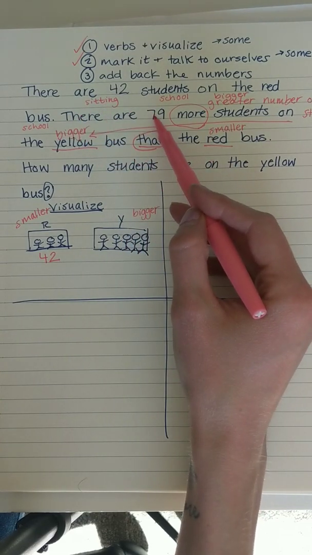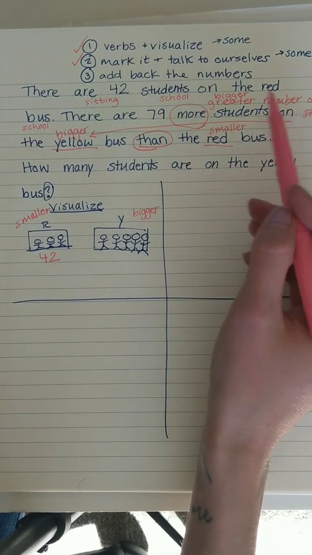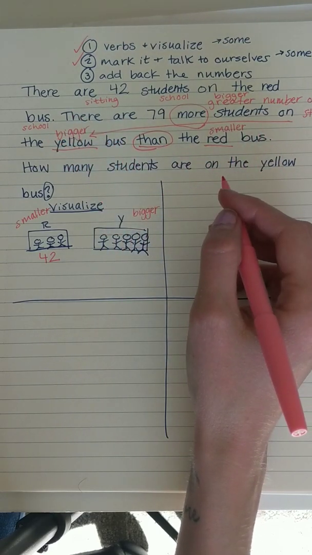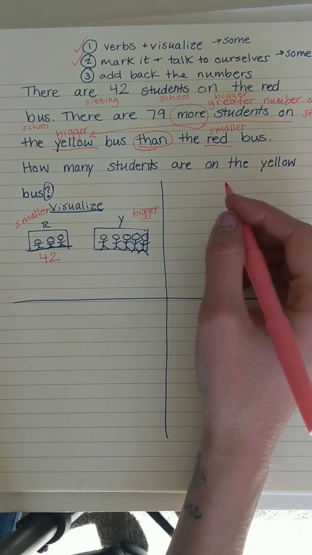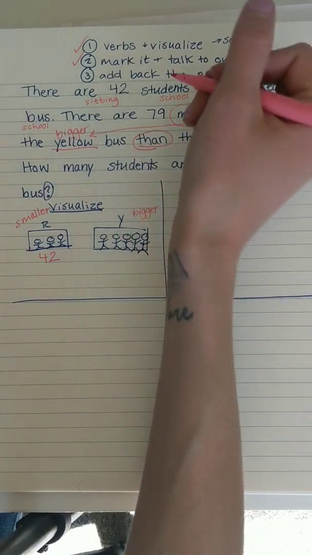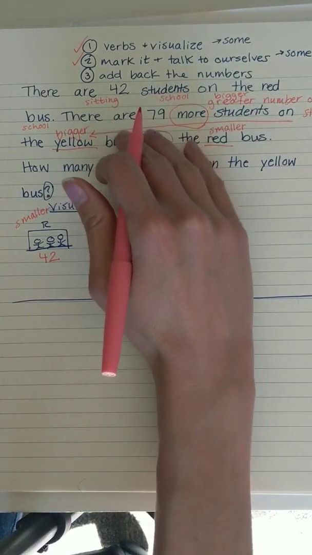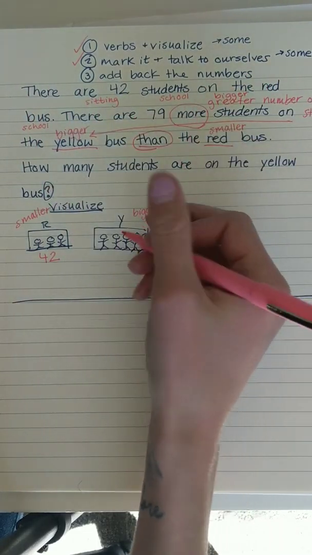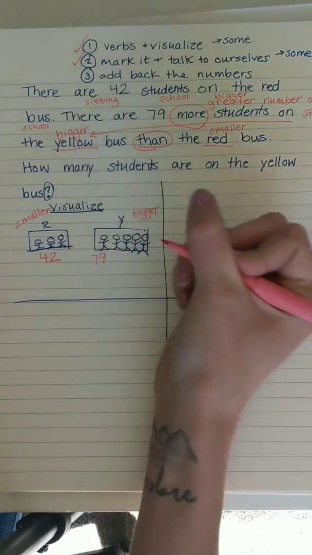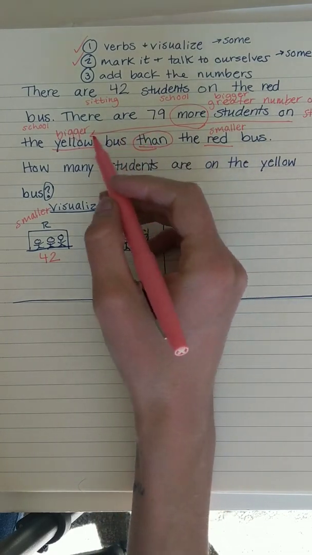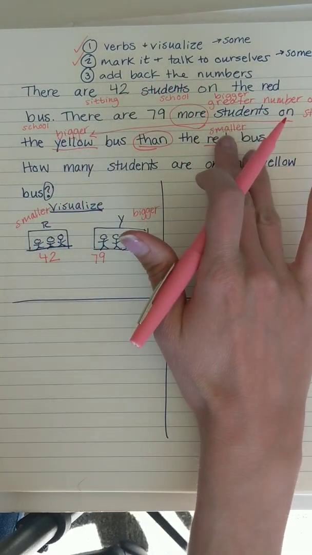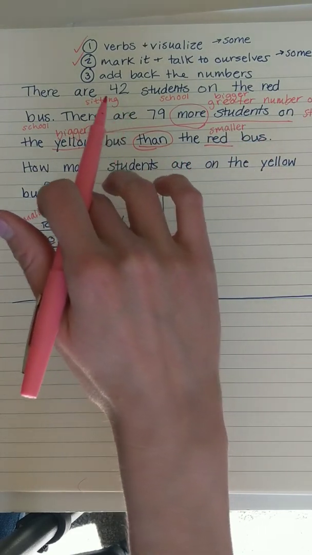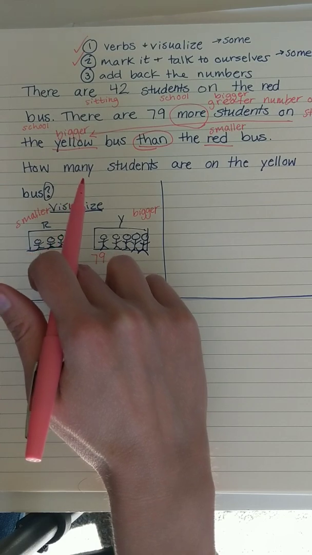There are 79 more students on the yellow bus than the red bus. Okay, this is where I have to think for a moment. It didn't say that there are just 79 students on the yellow bus. If it had said that, I would just write 79. But it said there are 79 more of them on the yellow bus than on the red bus.